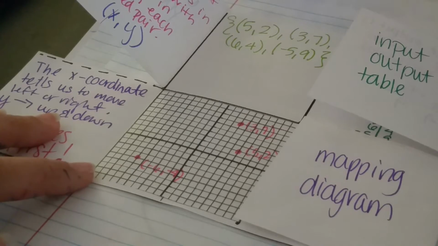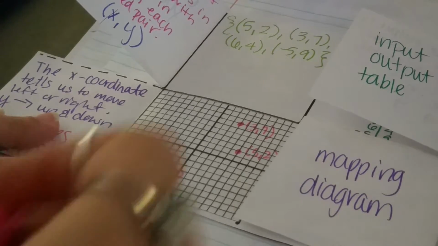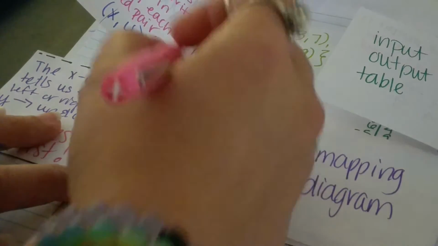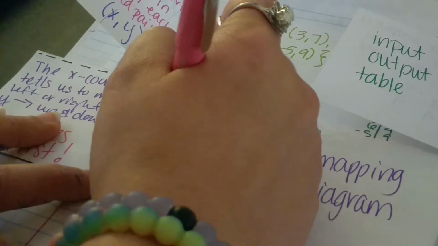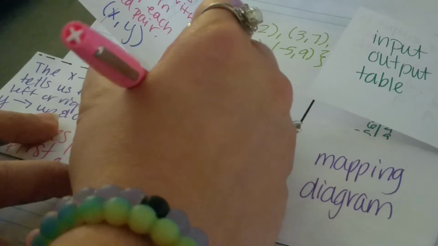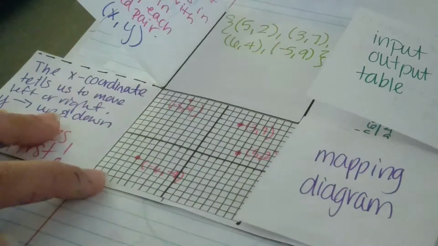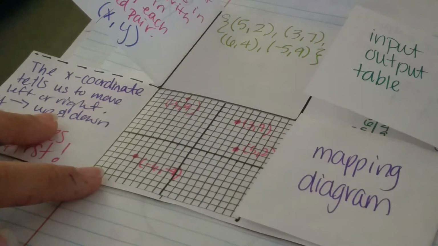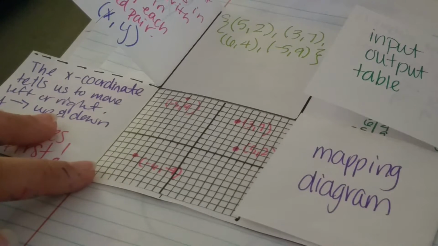All right, and then (-5, 9), we would go where? To the left 5. 1, 2, 3, 4, 5, and up. 1, 2, 3, 4, 5, 6, 7, 8, 9. At least we didn't have to draw our own graph, and I found these to put it in there. It's exciting. What was this, (-5, 9)?